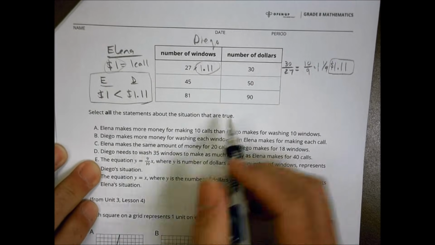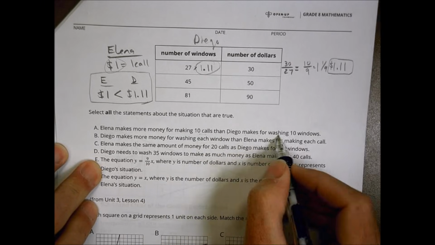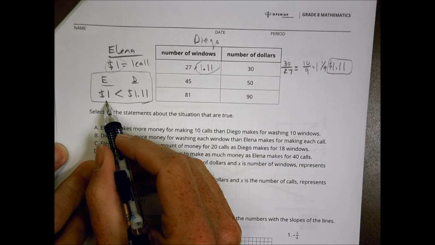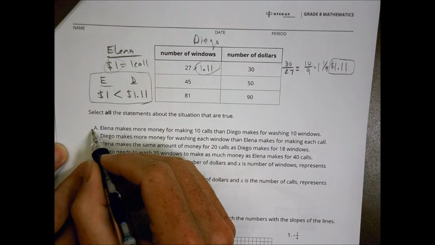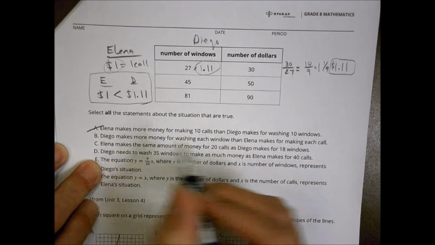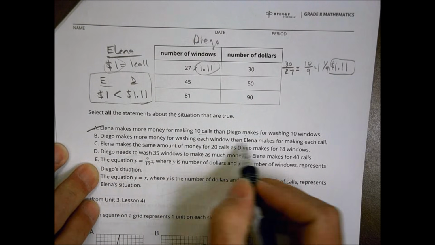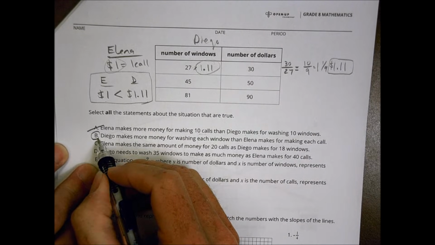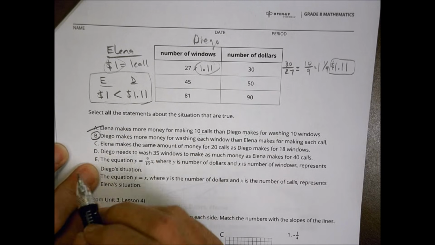Elena makes more money for making 10 calls than Diego makes for washing 10 windows. If you multiply this by 10, you'd get 10. You multiply this by 10, you would get more than 10. This would not be a true statement, because Diego makes more per thing that he's doing. Diego makes more money for washing each window than Elena makes for making each call. This is going to be a true statement, and we showed that right there. He gets $1.11 per window, she gets $1 per call.